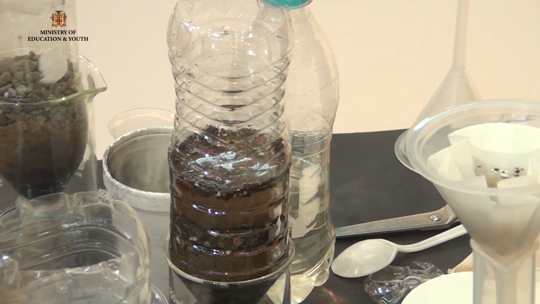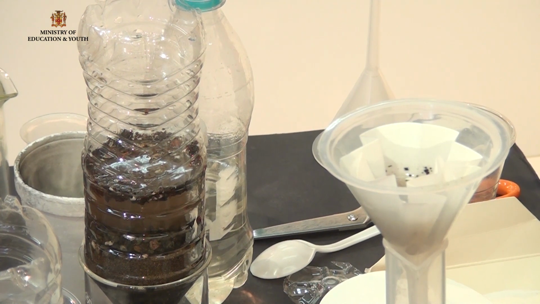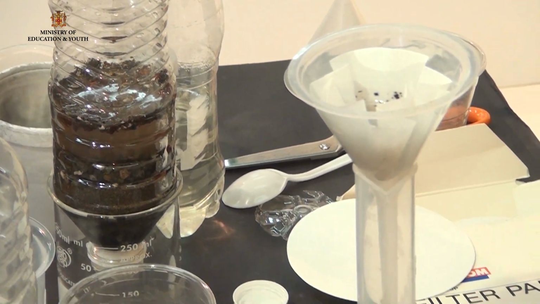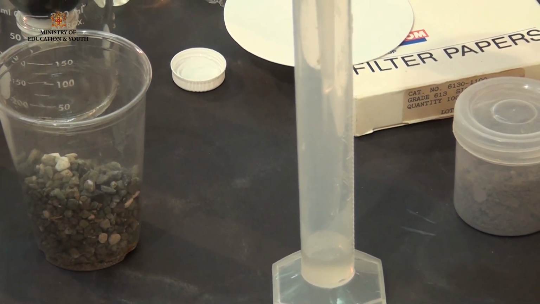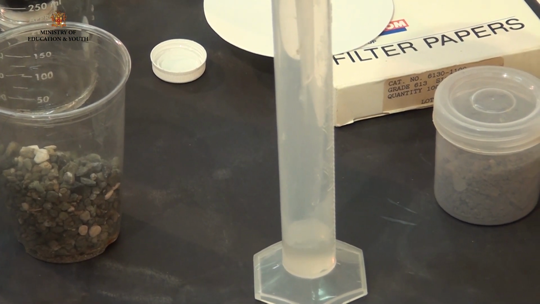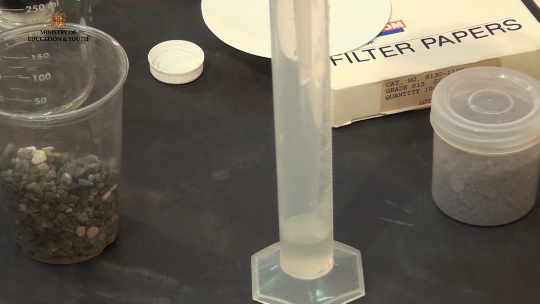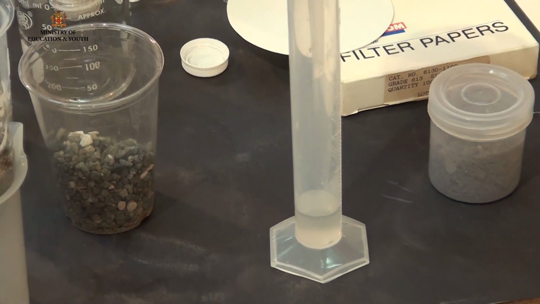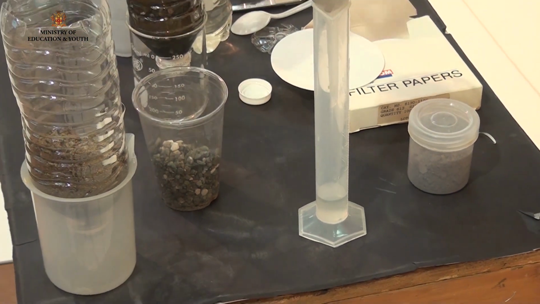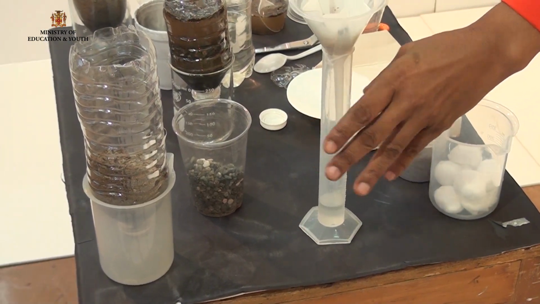So as you can see, our filter funnel happens to be very fast. So it has already started to filter out the particles from the water. All right? But our filtration device using our plastic bottle has not started filtering yet. But have no fear. We expect that it will start sometime soon. Let us move these so you can see it clearly.